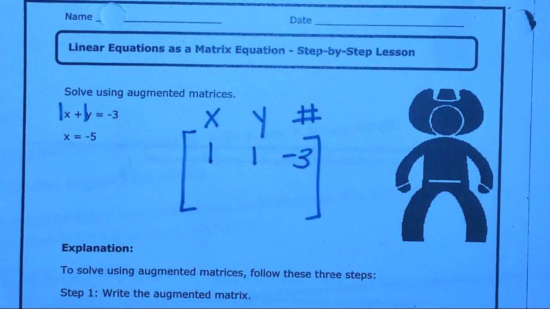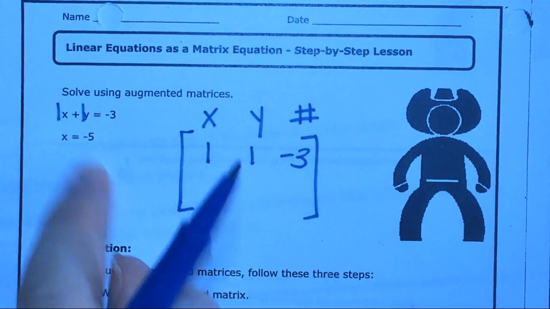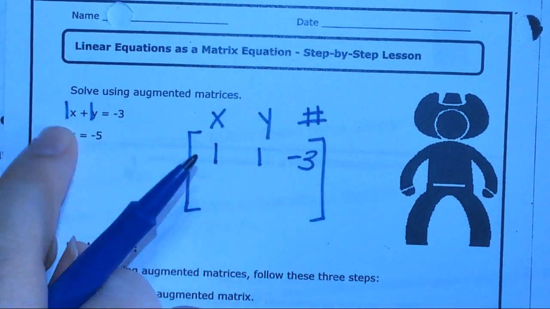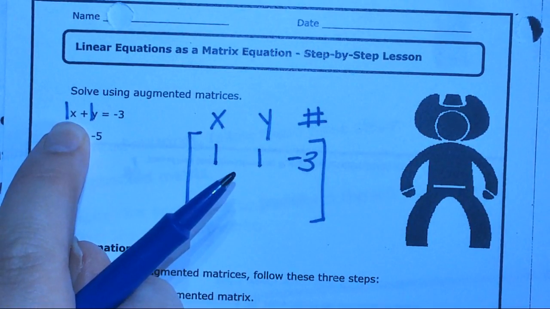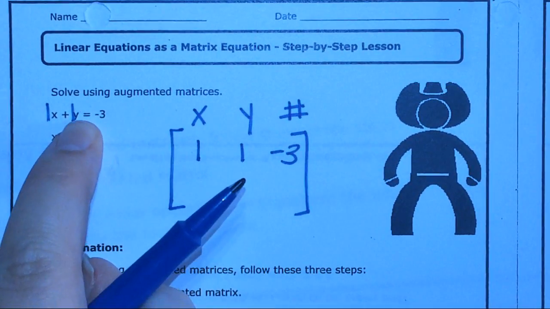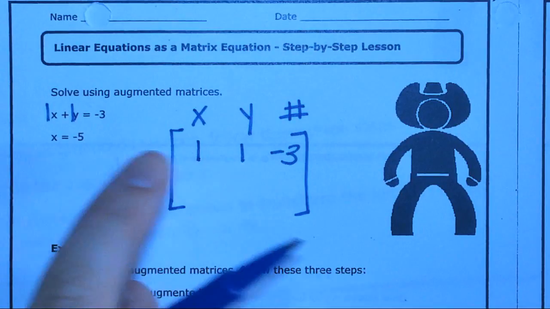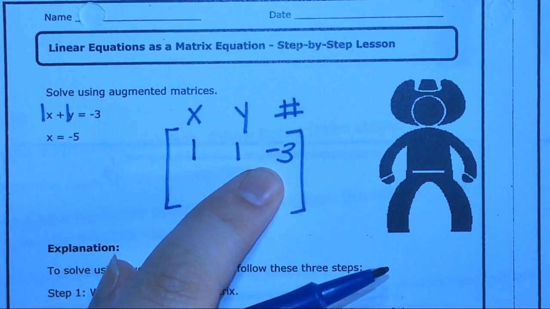Okay, so the first row, I got it from this equation. The x value had a 1 in front, so I put a 1 there. The y value had a 1 in front, so I put a 1 there. And then negative 3 was all by itself, so I put a negative 3 there.